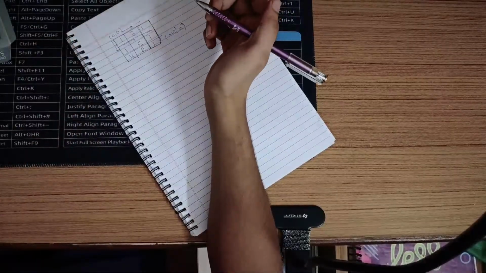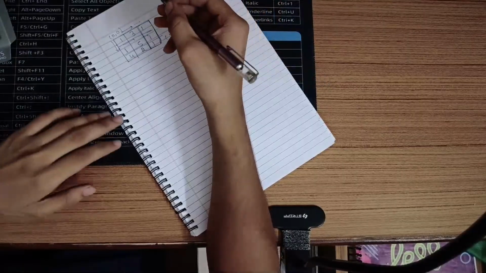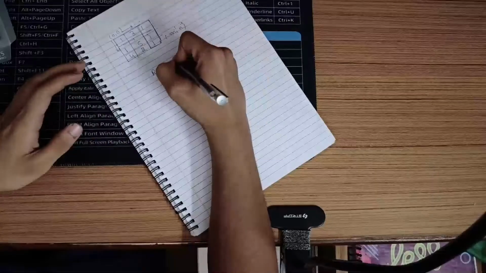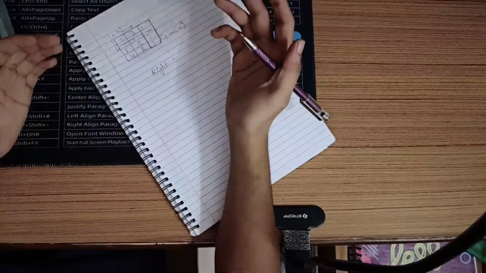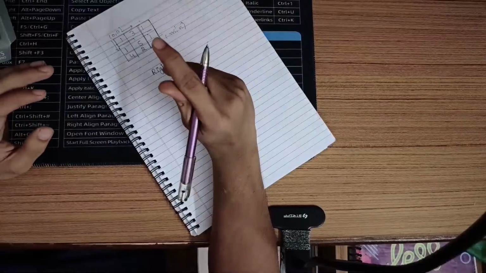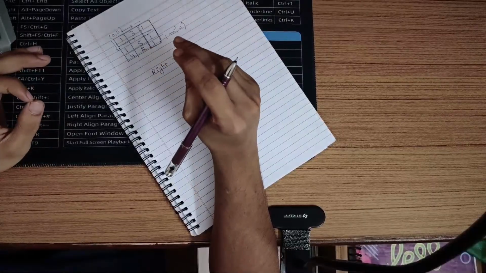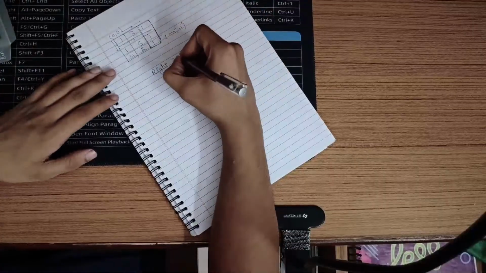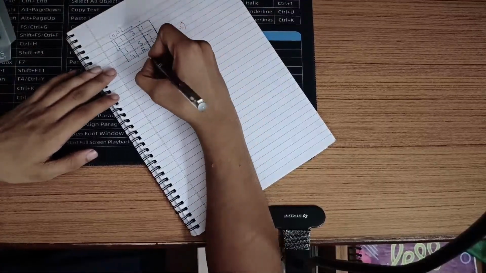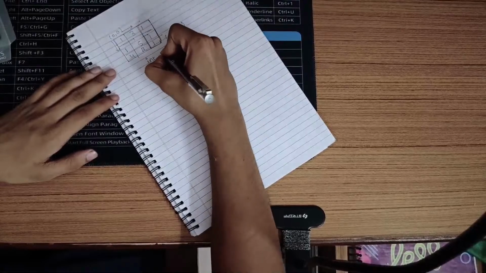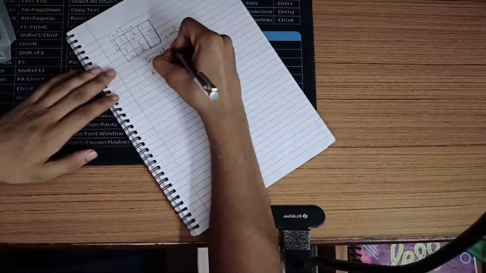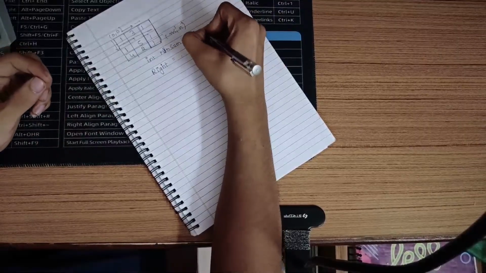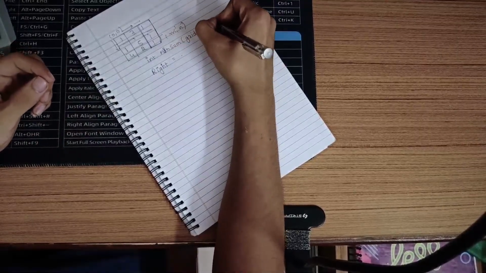So what we will basically do is make a function which finds the minimum path sum considering the current cell as the starting point. Let's suppose we made a function minimum sum, and we pass our grid and our current index.